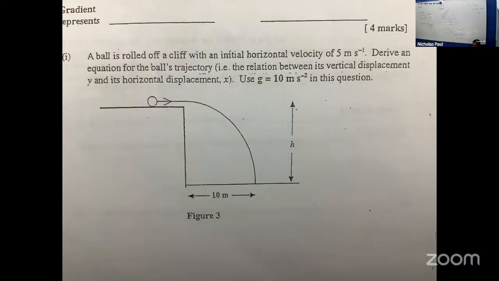Nathan, what are you doing, buddy? Last question, find H. Derive the equation and find H. Easy, so you've got to finish fast.